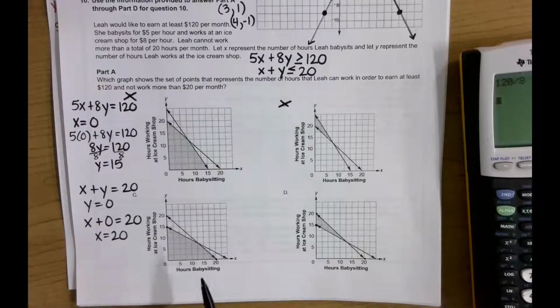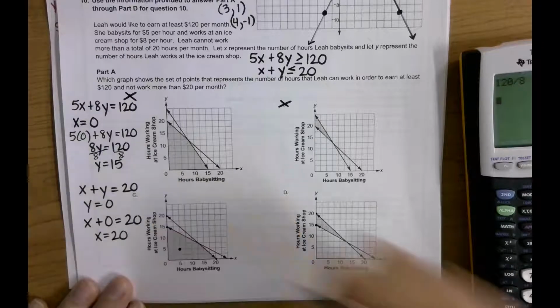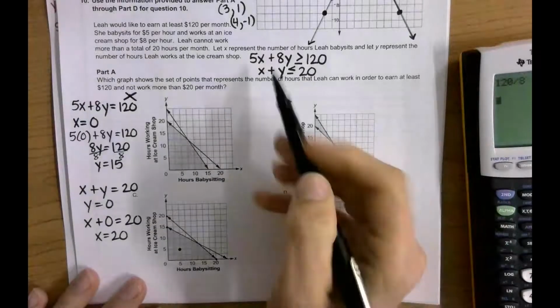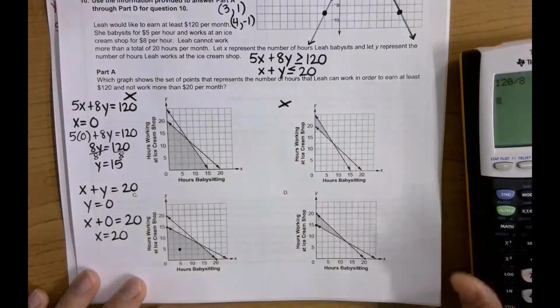Now to check this, because I'm seeing which solution area is shaded correctly, I can just test points. I can test any ordered pair from this shaded region and plug it into both inequalities, and as long as it's true for both inequalities, then that's the solution. So I'm just going to pick 5, 5 here, and plug it into these inequalities.